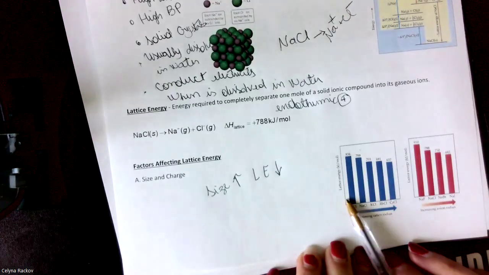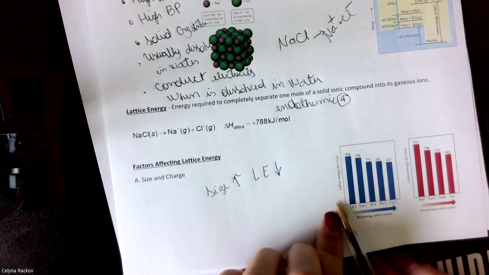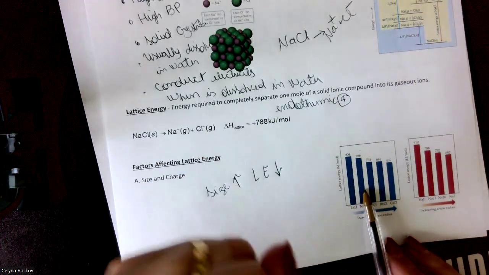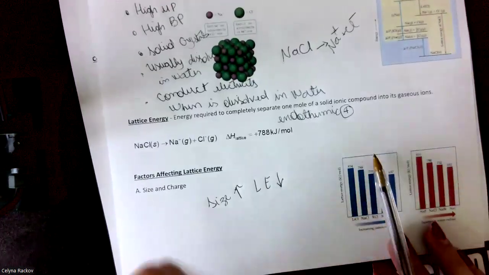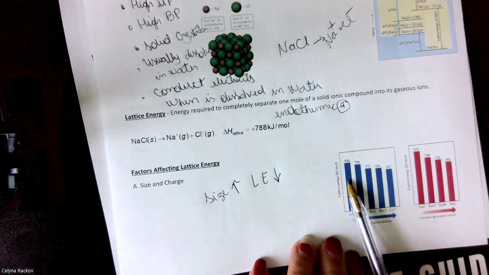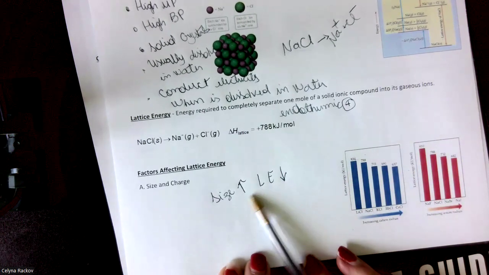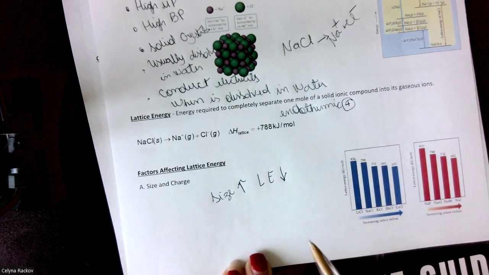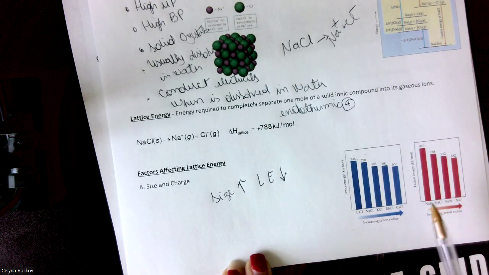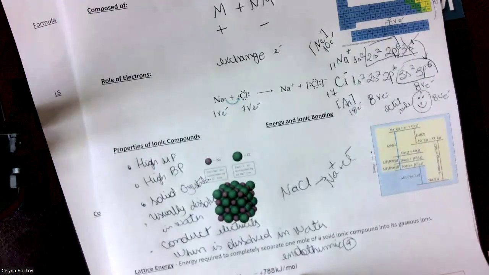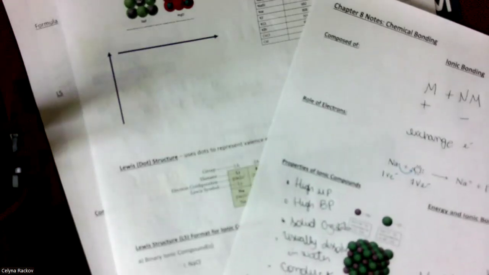Why? When the atoms are smaller, the cations and anions have more attraction, like a higher effective nuclear charge. So it'll be harder to break these bonds when they are smaller, right? That's why when the size increases, you need less energy. When they are smaller, you need more energy. The same thing for anions here.